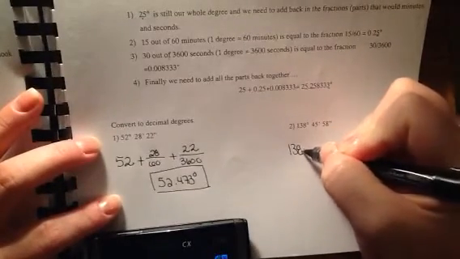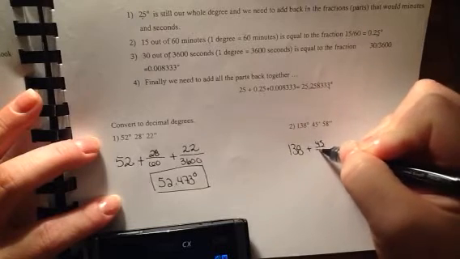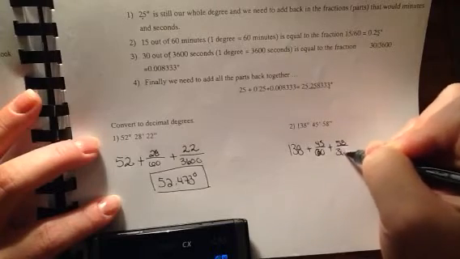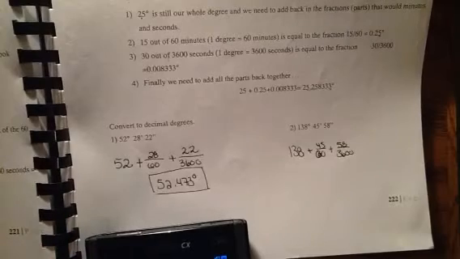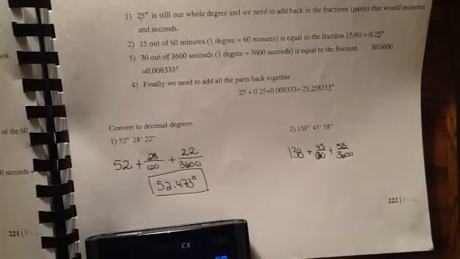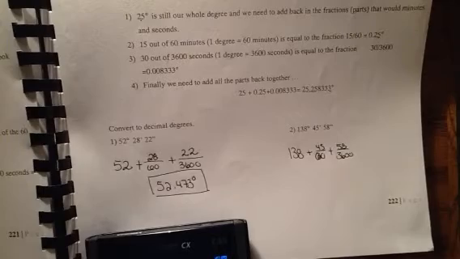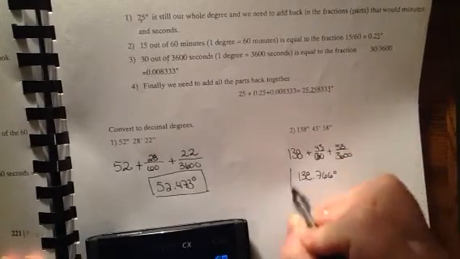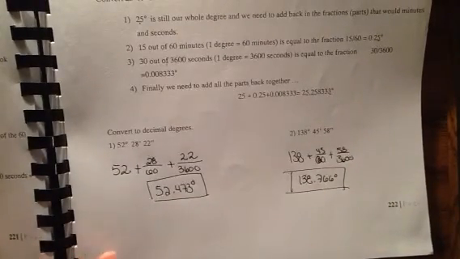So for the next one, 138 degrees plus 45 over 60 plus 58 over 3,600. So 138 plus 45 over 60 plus 58 over 3,600. That's 138.766 degrees. So now you're converting from degrees, minutes, and seconds to degrees and vice versa.